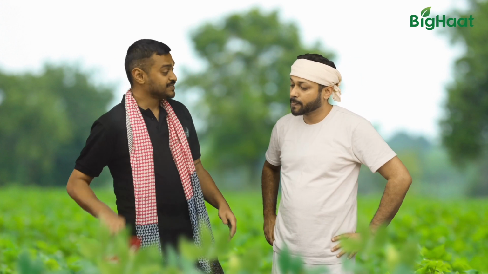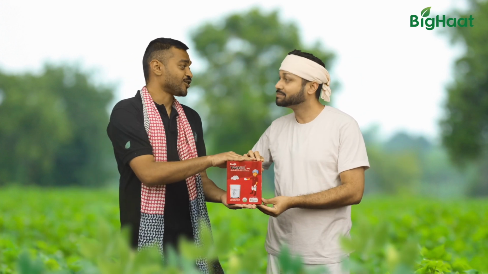Because your plants were left open and vulnerable to diseases and pests. It was a cry for help. Use Tabsil and safeguard your crops.